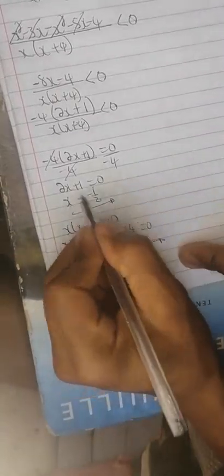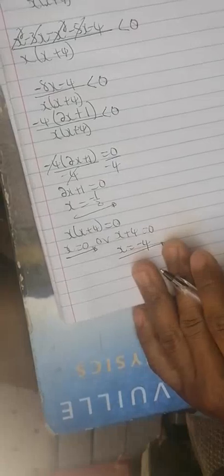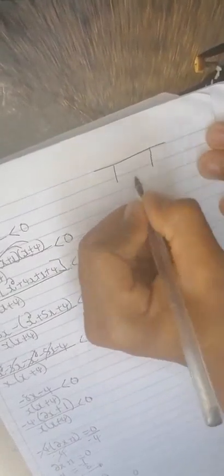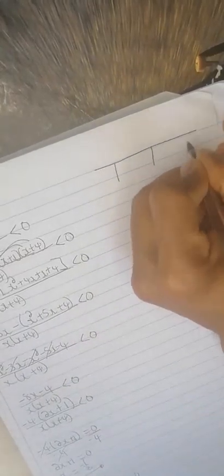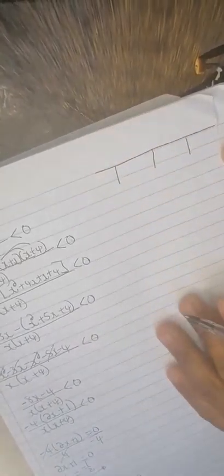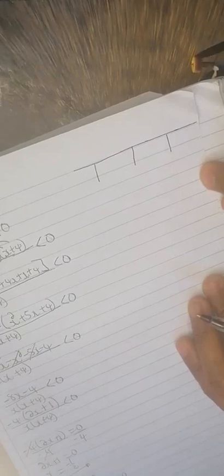1, 2 and 3. Now let's go to a table. Remember, just as we did in the previous tutorial, we're going to have 3 values in our table now. So what do I have to do from here? Remember we're starting from negative infinity to positive infinity, so we have negative 1/2.